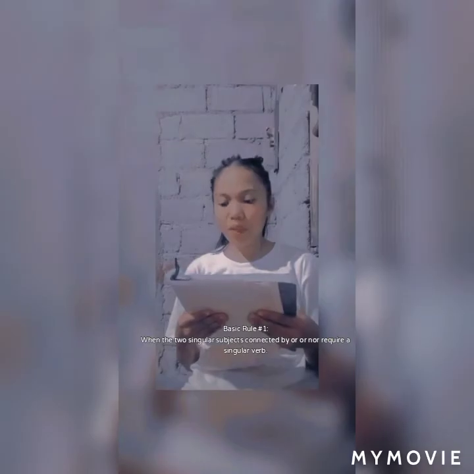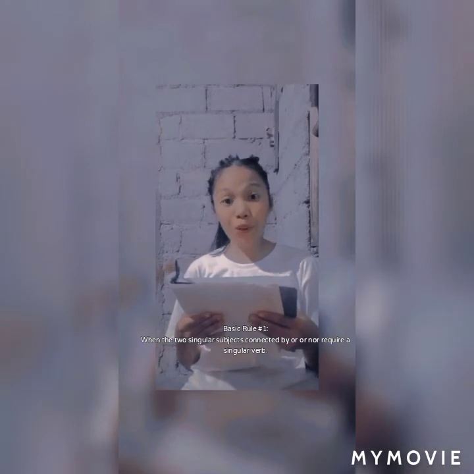Rule number 1. When two singular subjects are connected by or or nor, they require a singular verb. For example, Martha or Lazarus cultivates the land for a proposed crop production. We have two singular subjects, Martha and Lazarus, connected by the word or. Therefore, we need to use a singular verb, and the singular verb here is the word cultivates.